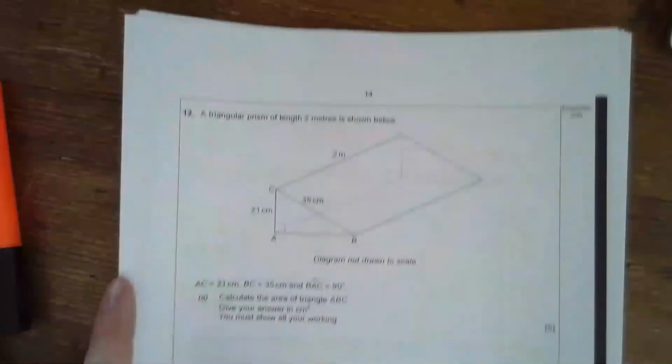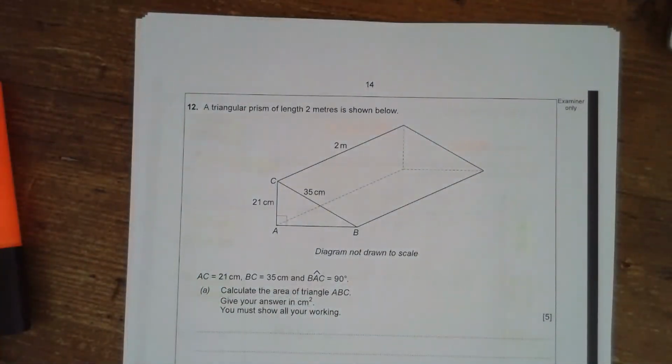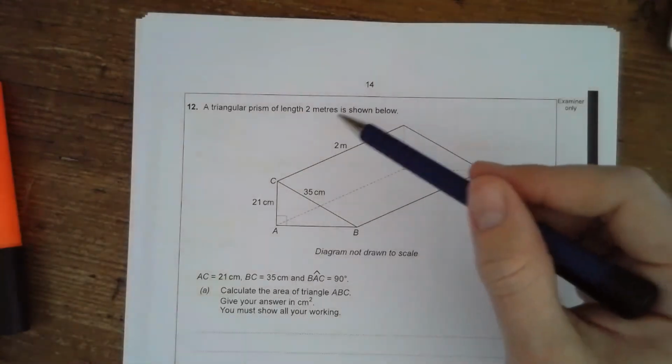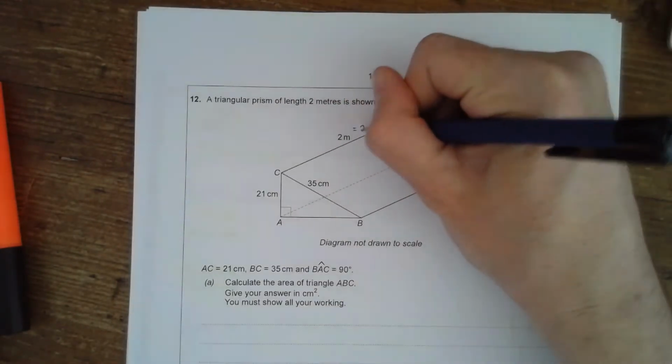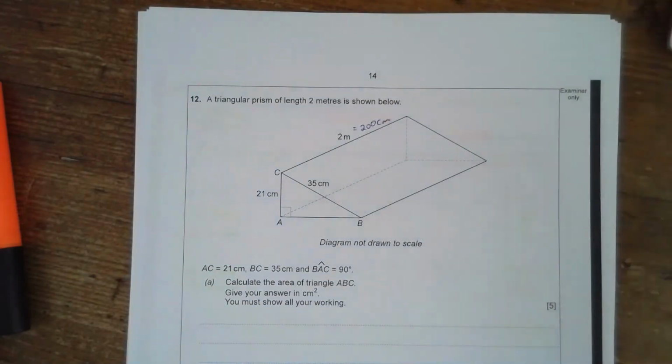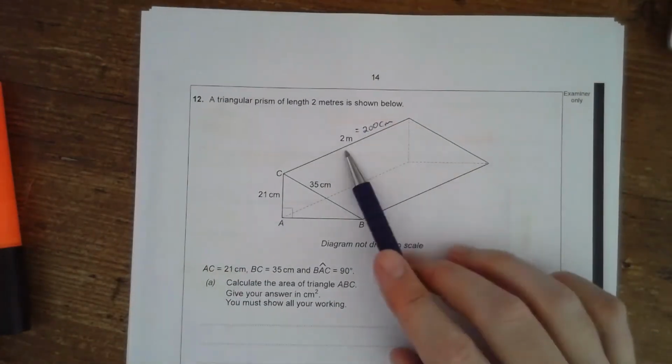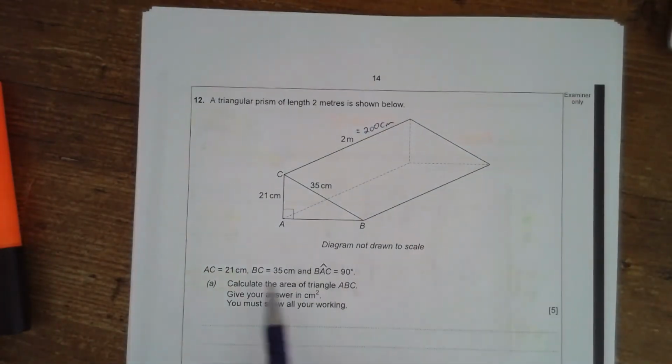Okay, have a quick read of the question for number 12 and I'll start to go through it. Okay then, it says, triangular prism of length 2 meters is shown below. Now that's in centimeters, so we need to make sure we've got a consistent measure here. So that would be 200 centimeters. Okay, that'll be a trick they're trying to catch me out on later on in the question, no doubt.